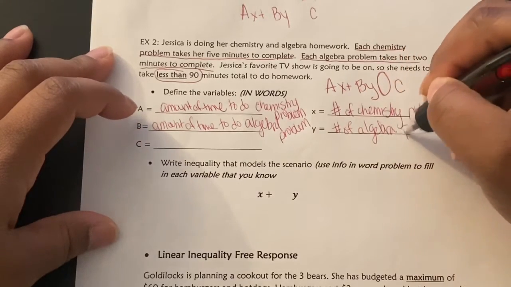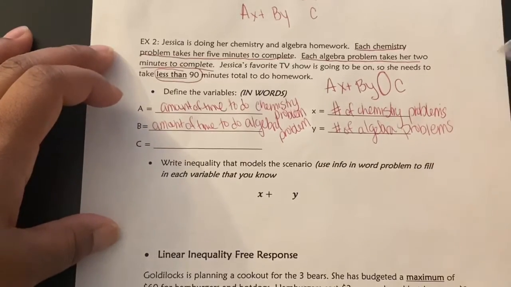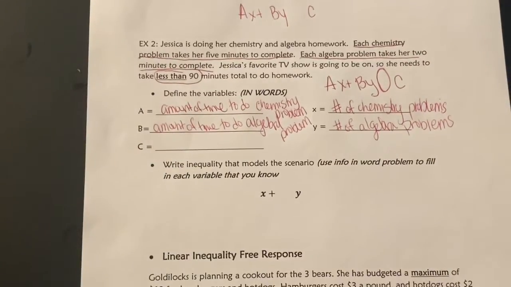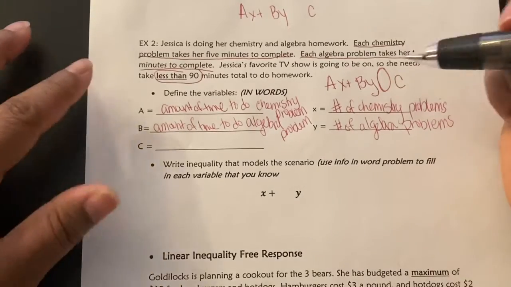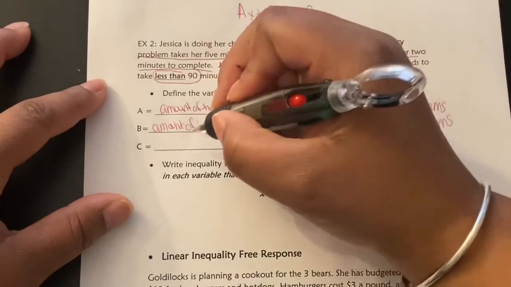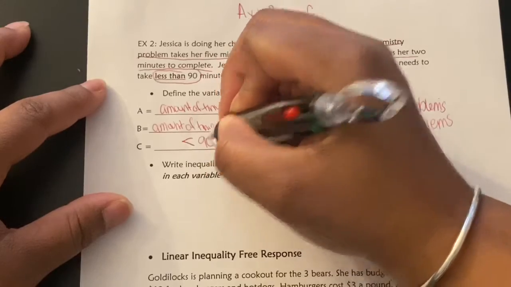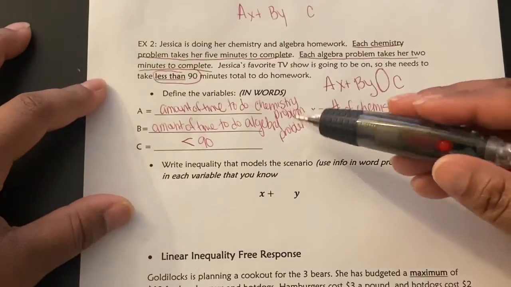If you see here, X and Y are usually numbers we don't know. So they're amounts we don't know. We don't know how many chemistry or algebra problems there are. When we start answering questions, then you'll see that they'll give you numbers to plug in. And then we said that we want it to be less than 90 minutes. Now we can fill in all these things.